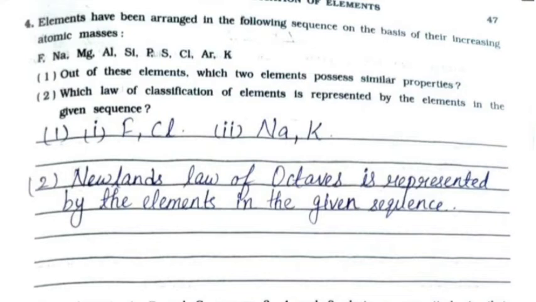Fourth question. Elements have been arranged in the following sequence on the basis of their increasing atomic masses. For that, first question is, out of these elements, which two elements possess similar properties? And second question is, which law of classification of elements is represented by the elements in the given sequence? So the first answer is F and Cl, and Na and K. And the second answer is Newlands' law of octaves is represented by the elements in the given sequence.